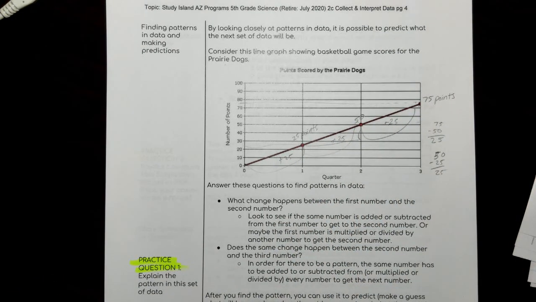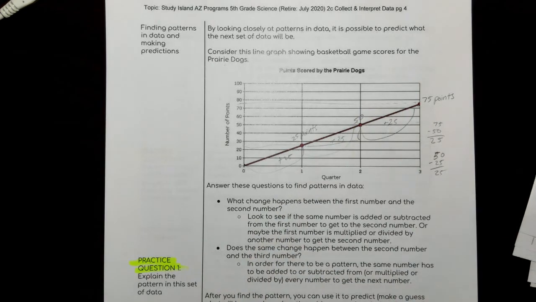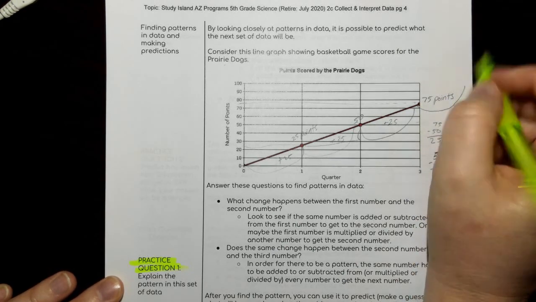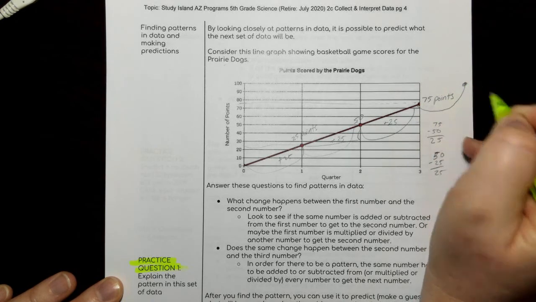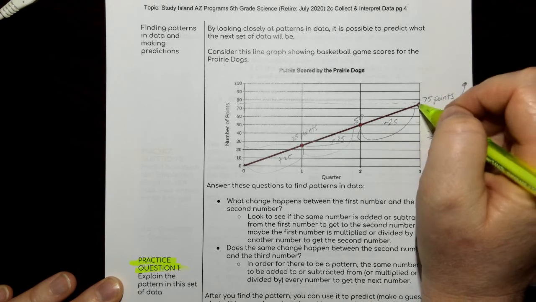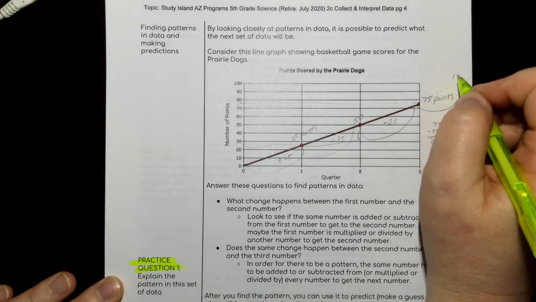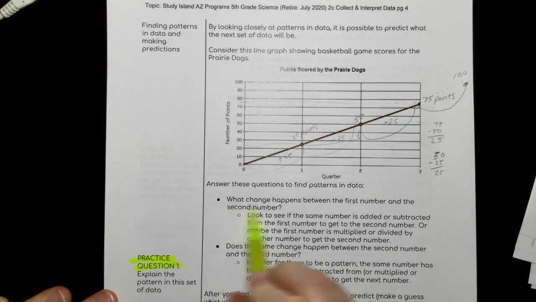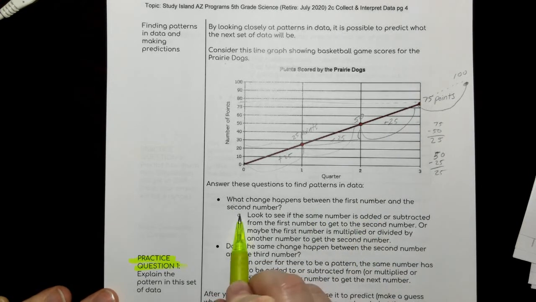If you had to guess, if this team keeps on playing just as well and the other team keeps on playing just as well in exactly the same way, what would you make, a wild guess? You may not be right, you may not be wrong, but what do you think it would probably end up being? Why not 75 plus 25? Probably about 100 points.